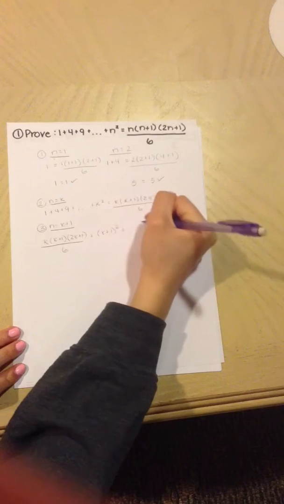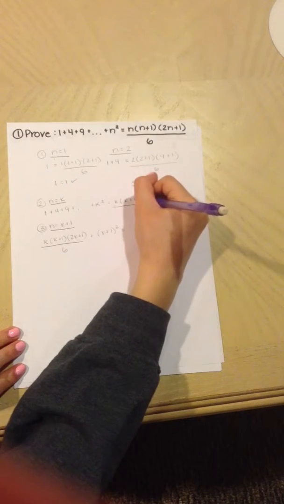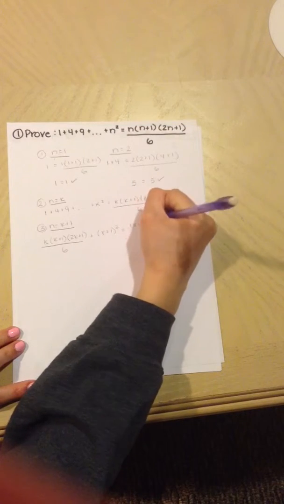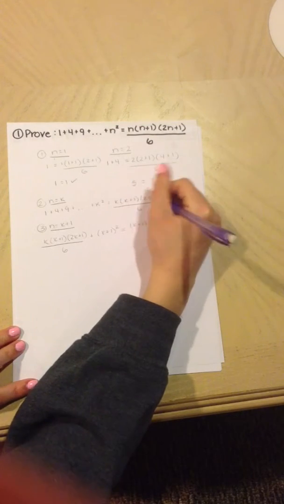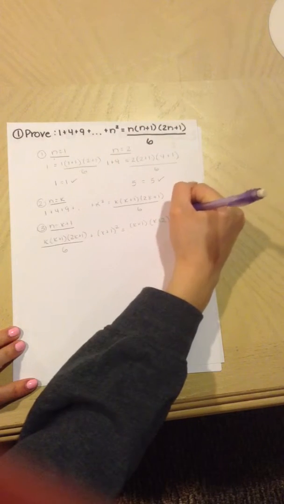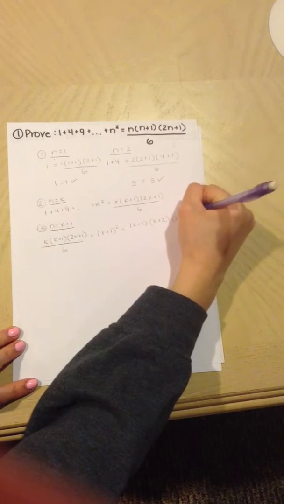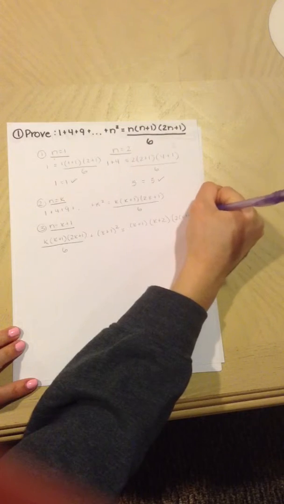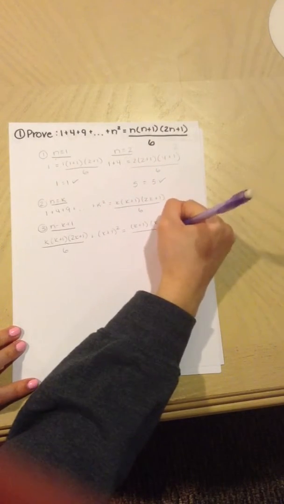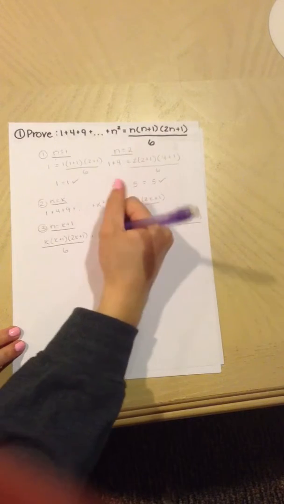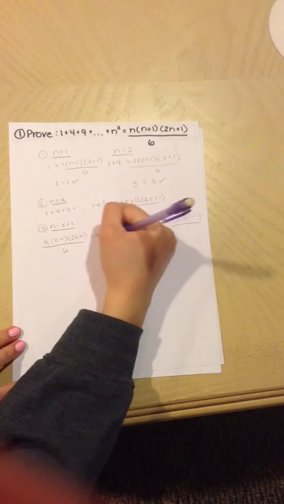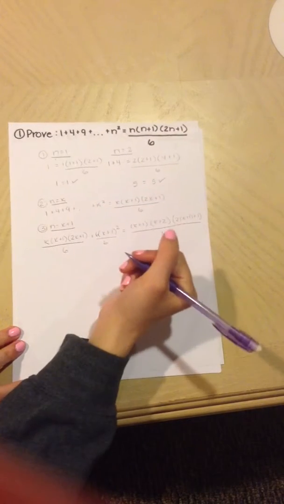And now that's equal to, you plug in k plus 1 all here. So you get k plus 1 times k plus 1, which is k plus 2, times 2 times k plus 1 plus 1, all over 6. So now here, to combine these two, you multiply top and the bottom by 6.